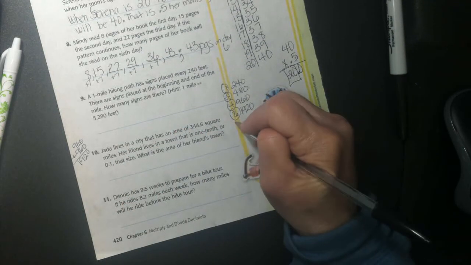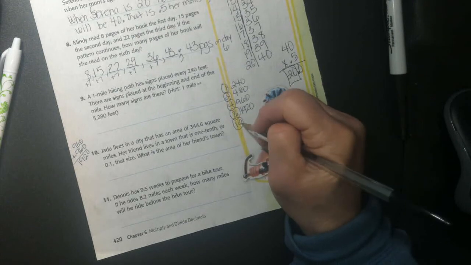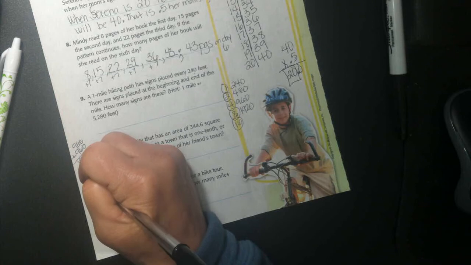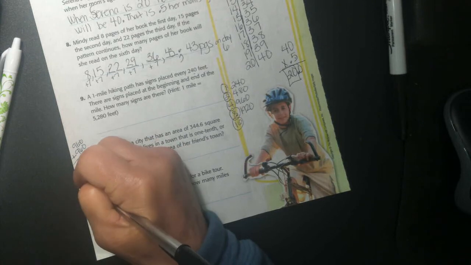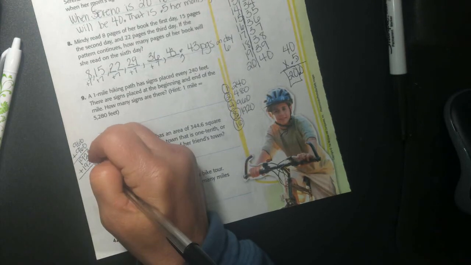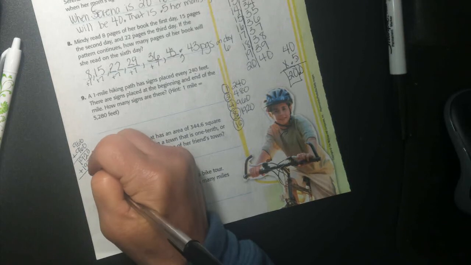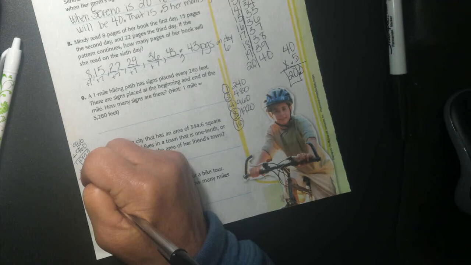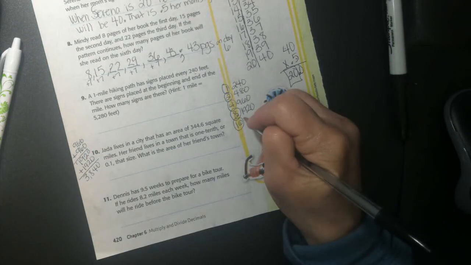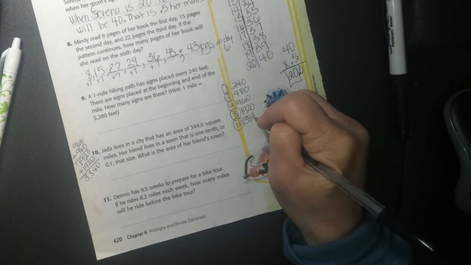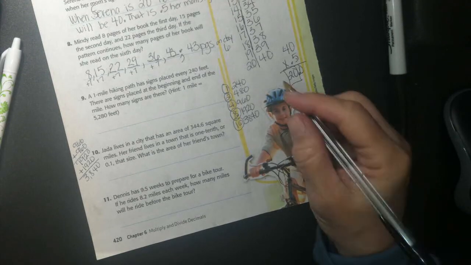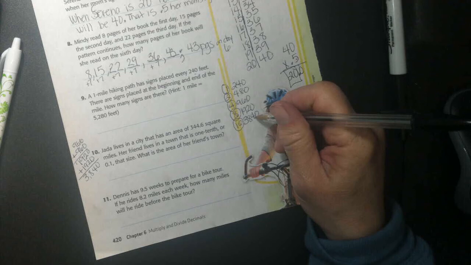Let's see, but that will give me 16, right? And then I don't have to keep adding. That'll give me 16 signs. And I'm going to add it right over here, because I already have my number right there. 0 plus 0 is 0. 2 plus 2 is 4. 9 plus 9 is 18. Carry your 1. 3,840. At 16 markers. All right, so now I'm going to try and find another pattern.